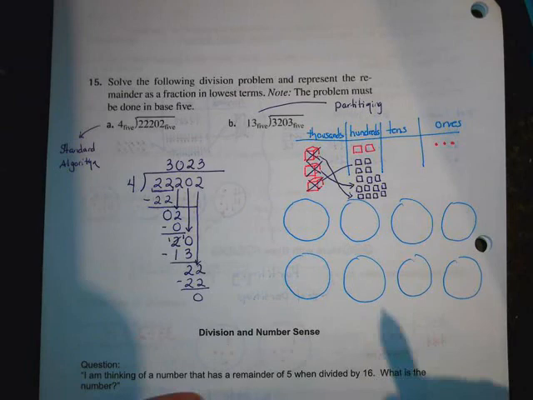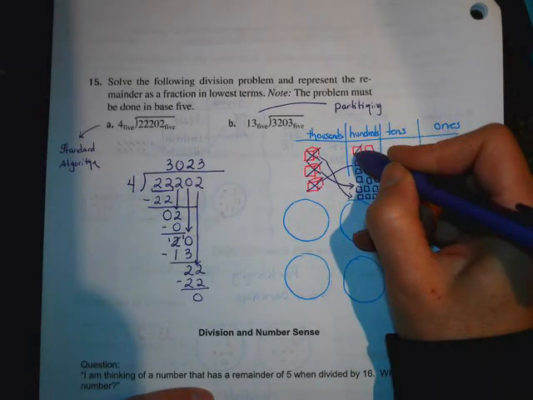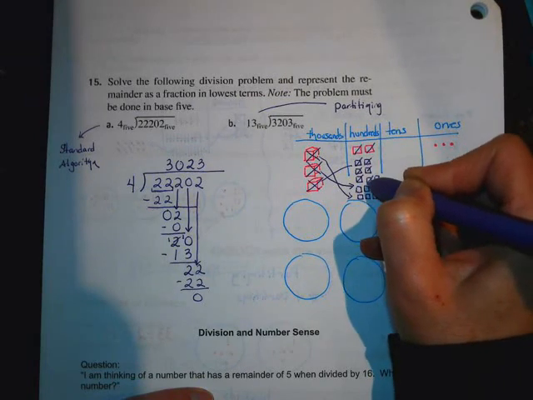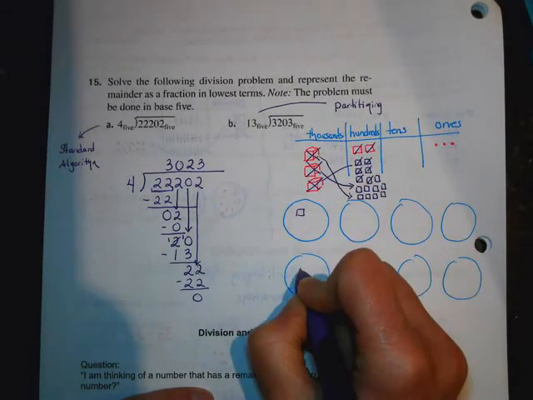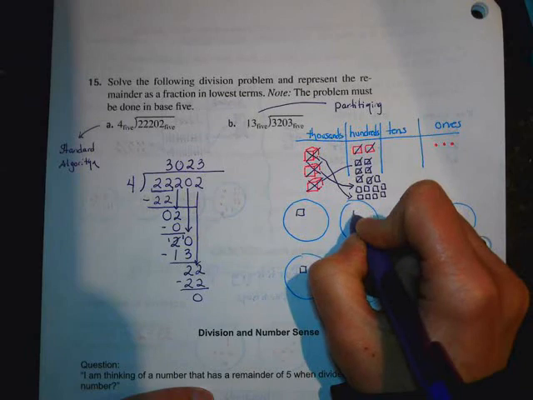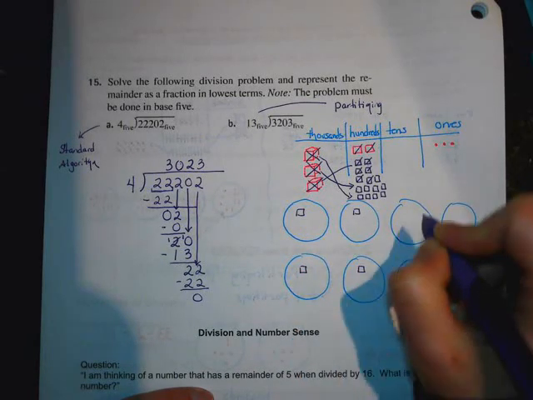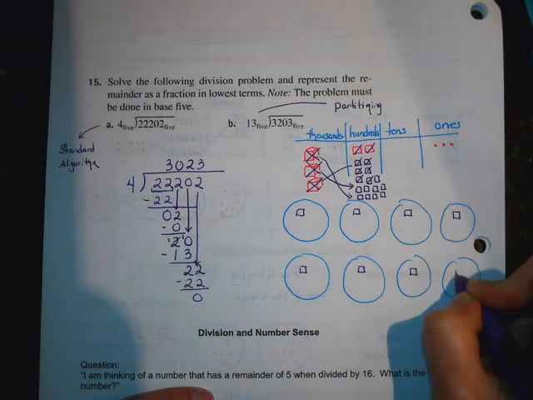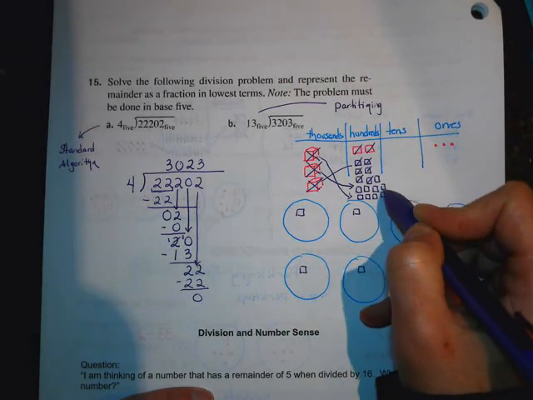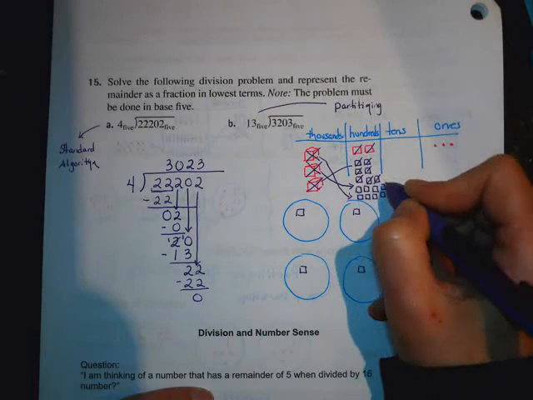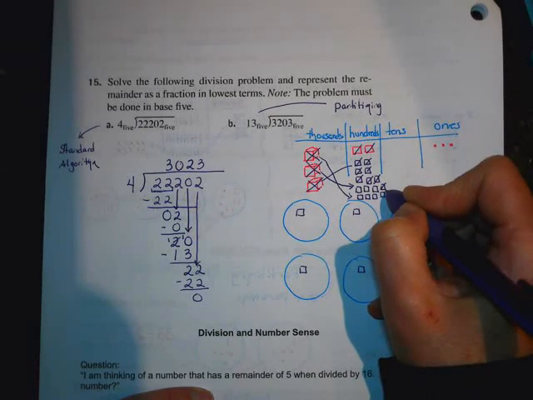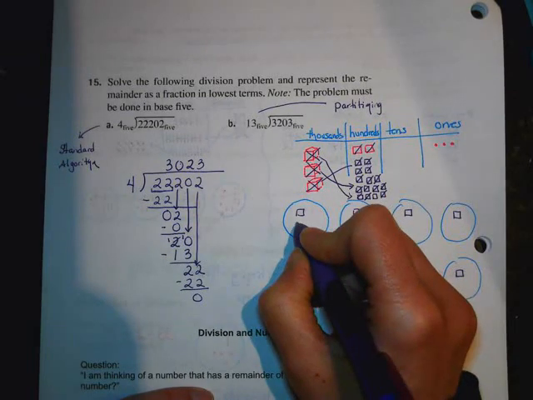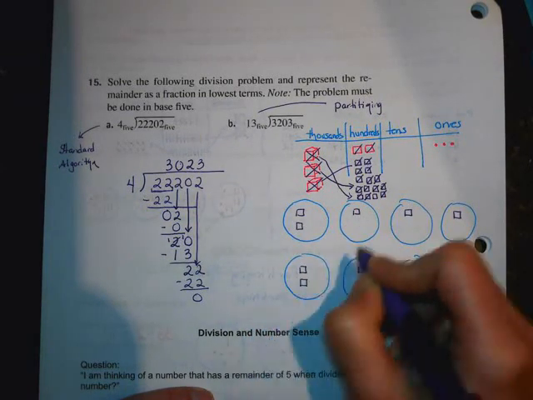All right, so I need 8 for everyone to get 1. So 1, 2, 3, 4, 5, 6, 7, 8. So everybody gets 1. Again, 1, 2, 3, 4, 5, 6, 7, 8. Okay, everyone gets 1 again. 1, 2, 3, 4, 5, 6, 7, 8. Cool, everybody gets 1.